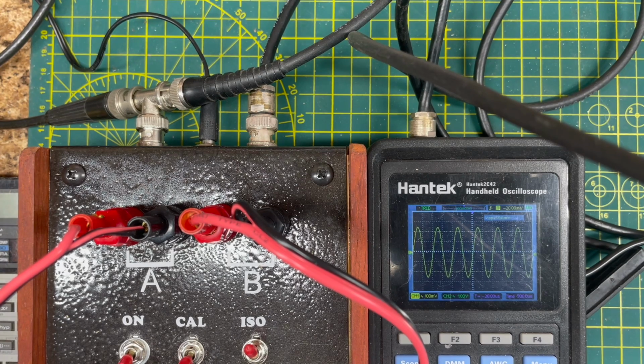All right, so we're going to change the output by tens until that goes down to 350 millivolts.